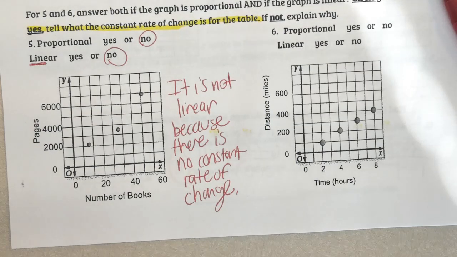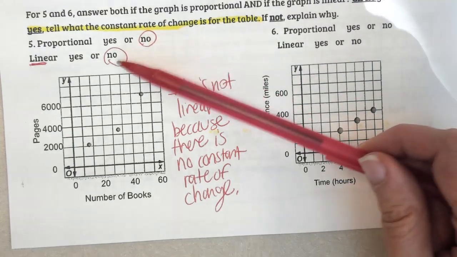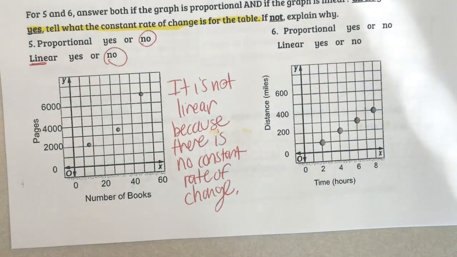I had some people earlier saying, no, it's not proportional because it's not a straight line and through 0, 0. I'm okay with either of those answers. Either way, you were explaining one of these, so I'm okay with either one. Okay.